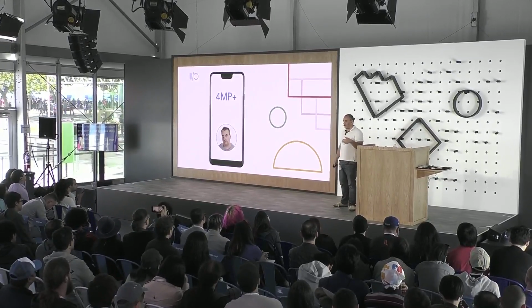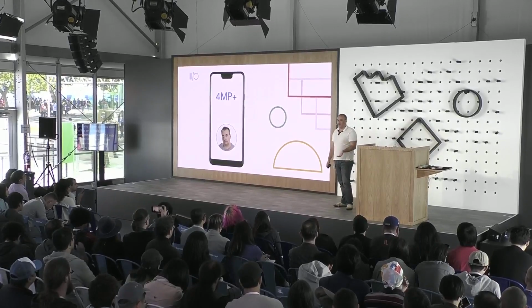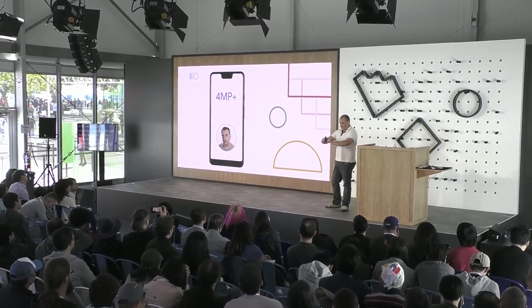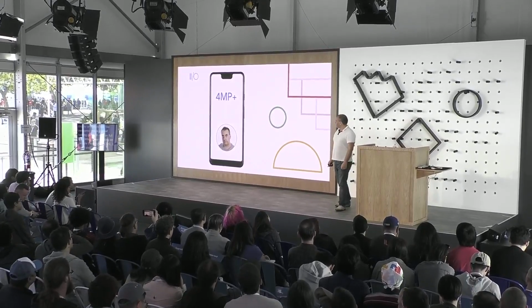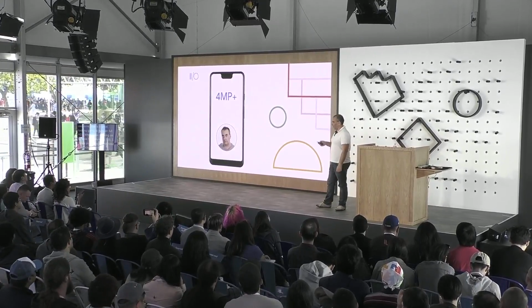When I was working on console, I was running at 720. 720 is 1 megapixel. Now phones, we have 4 megapixel packed there. You do not need to shade all of them. Please don't. Because that's how I feel about it.